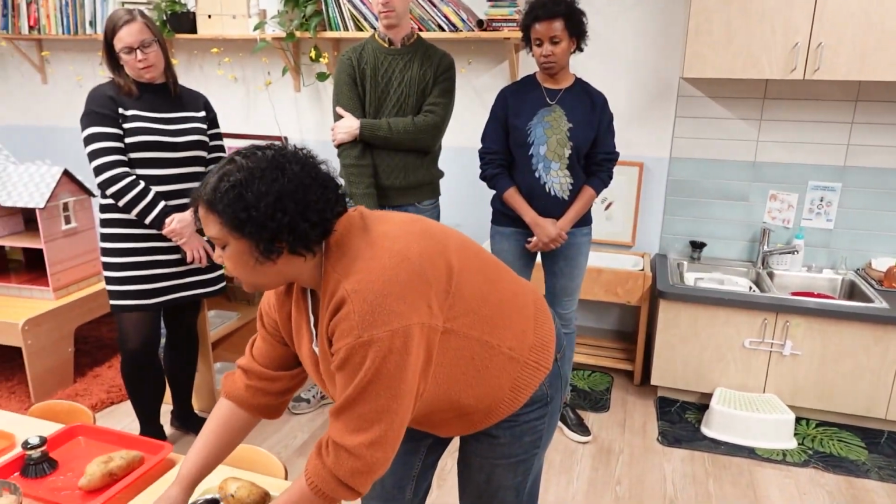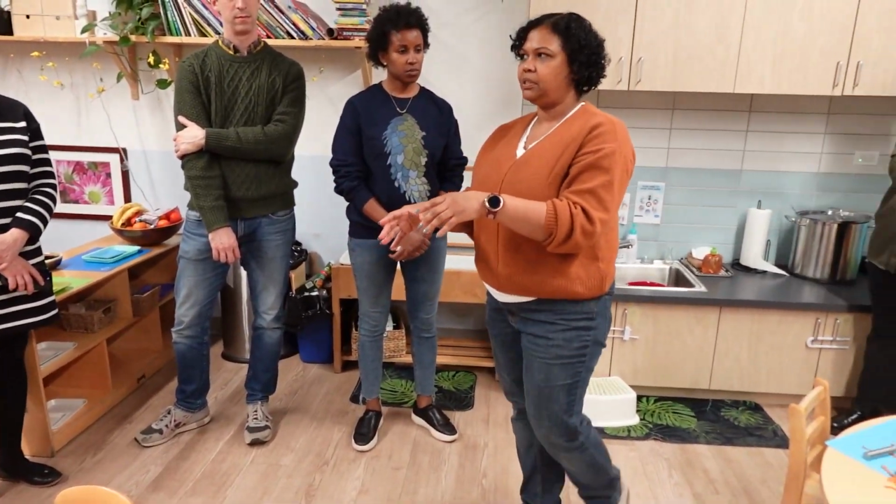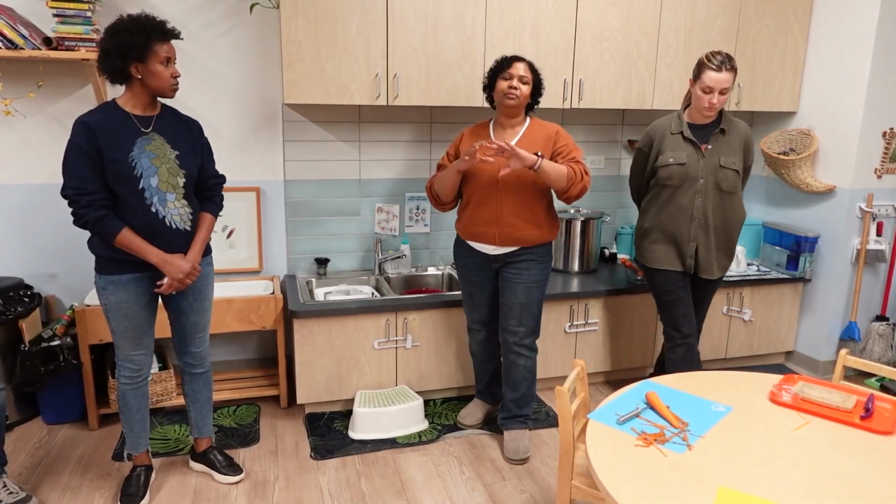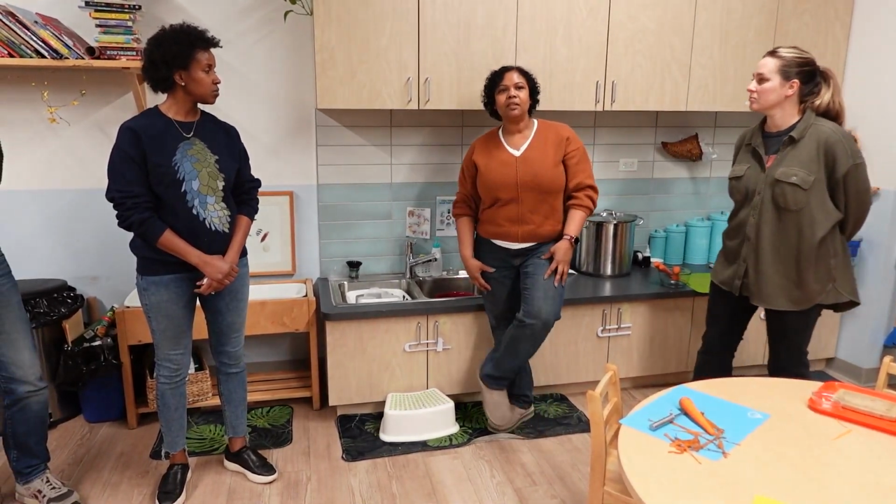Then I would eventually add that they take the potato later on and cut it, peel it, and then cut it. So that's like one lesson, kind of like three lessons wrapped up into one for the older toddlers.